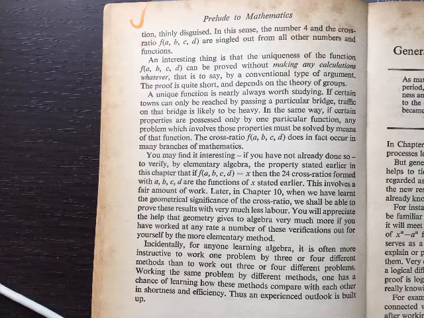But if we want to have more than two values in the set, and to be able to predict all the values as soon as we are told one of them, we must work with four letters, such as a, b, c, d above, and our functions must be the cross ratio f(a,b,c,d), or that function thinly disguised. In this sense, the number 4 and the cross ratio f(a,b,c,d) are singled out from all other numbers and functions.